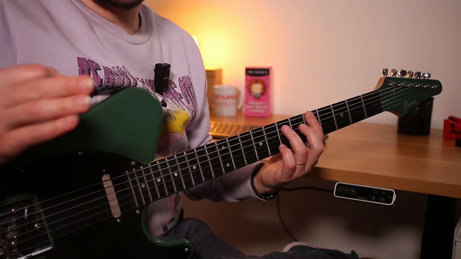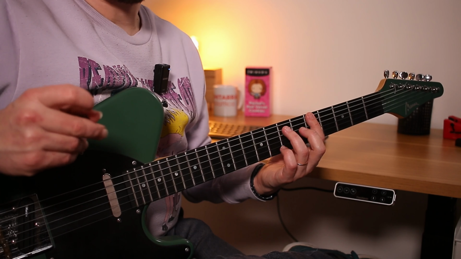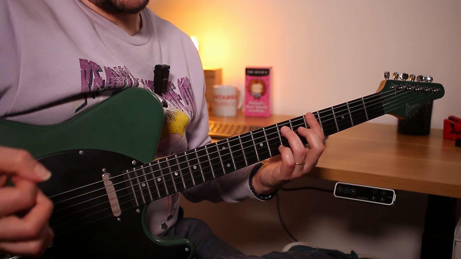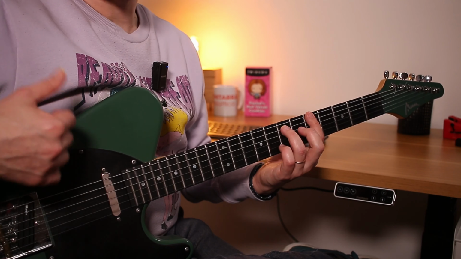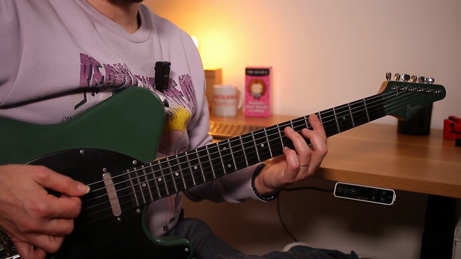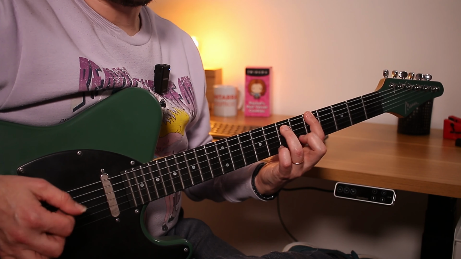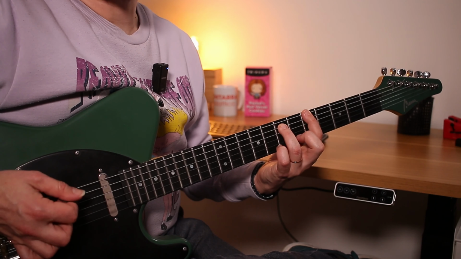So you need to open the power chord on the 3rd 8th note, on the 6th and on the 8th of each measure. So it's 1, 2, 3, 4, 5, 6, 7, 8. And now let's listen to this example.